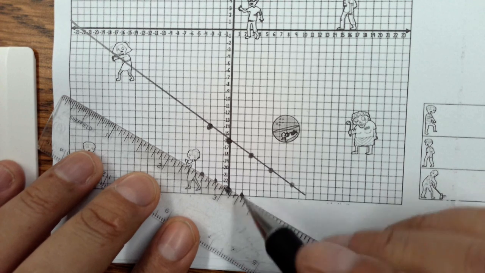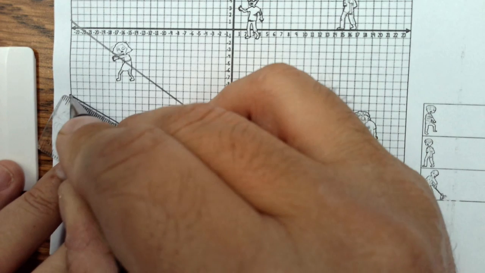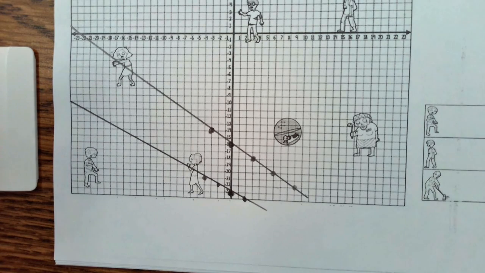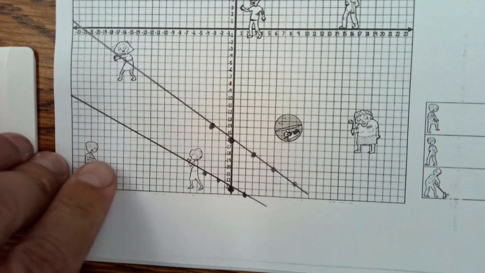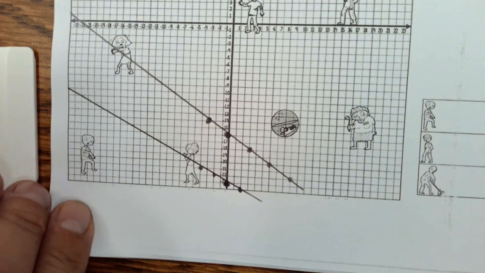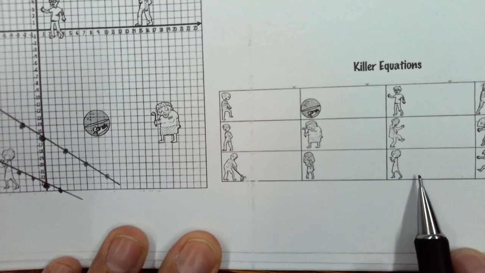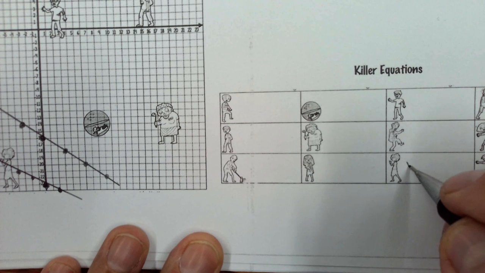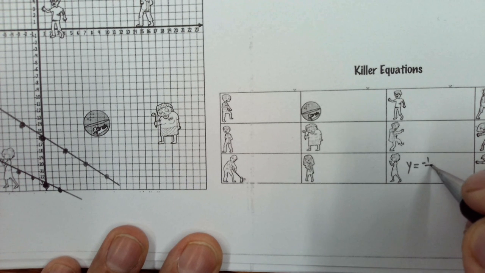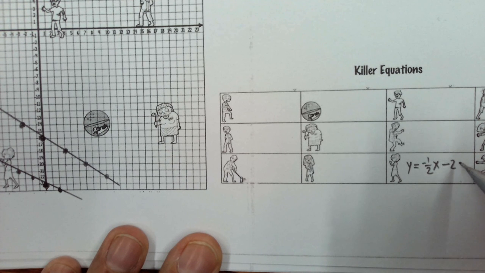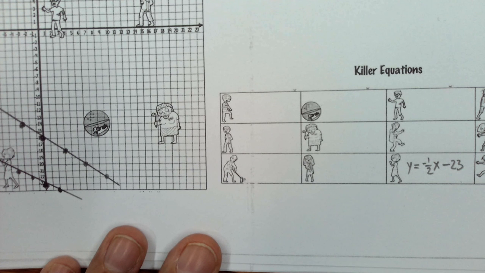Some of them you'll see right away which zombie it catches. So this one caught that one. Let me find that one here. It's right there. We're going to write that equation: y equals negative 1/2 x minus 23. And when you're ready, we'll move on to number 3.